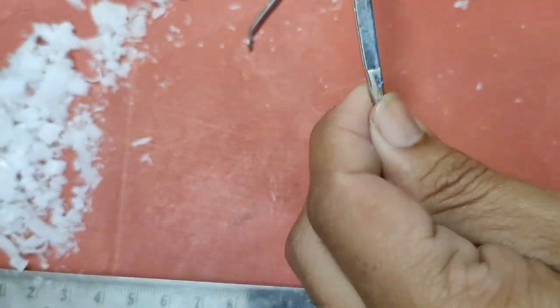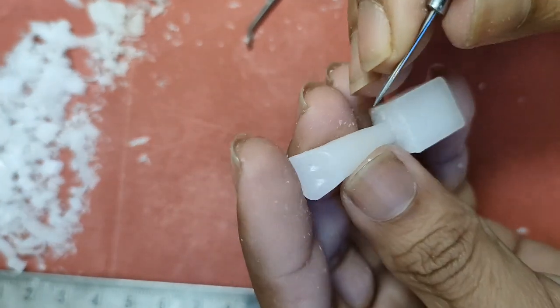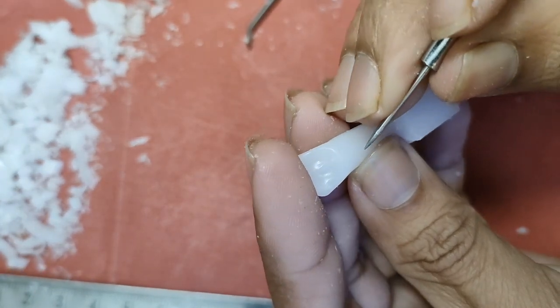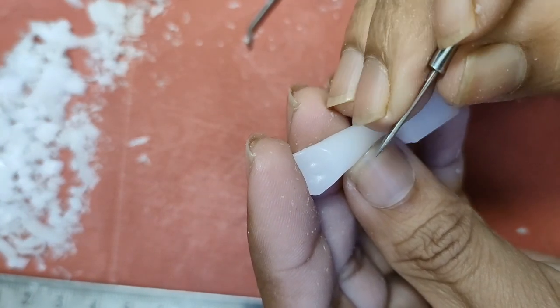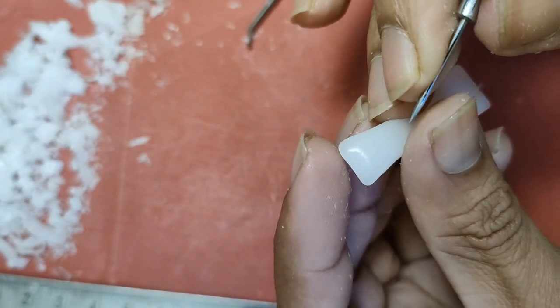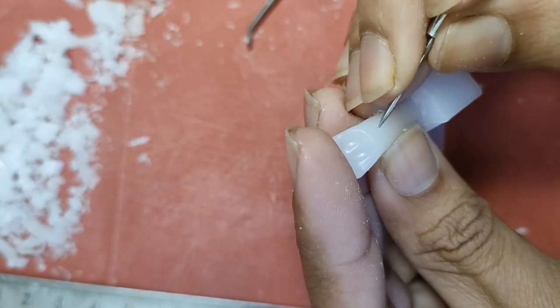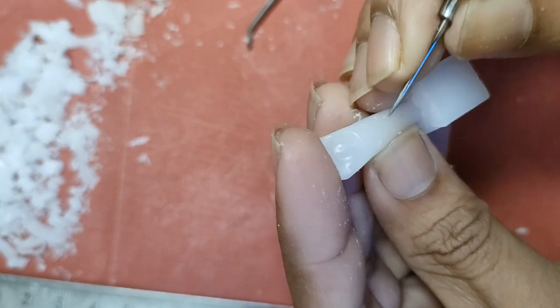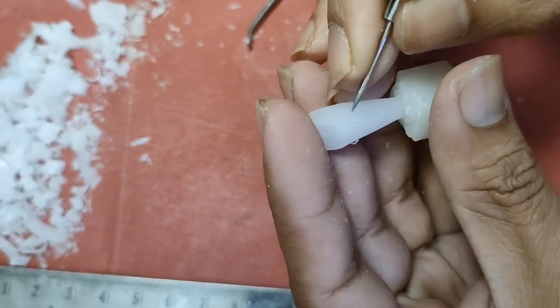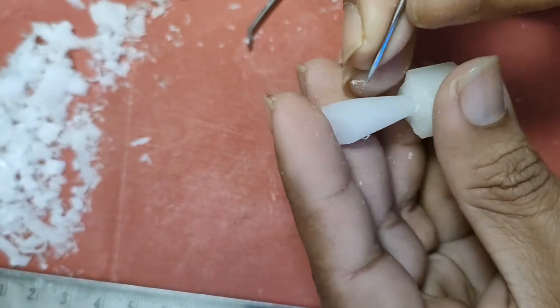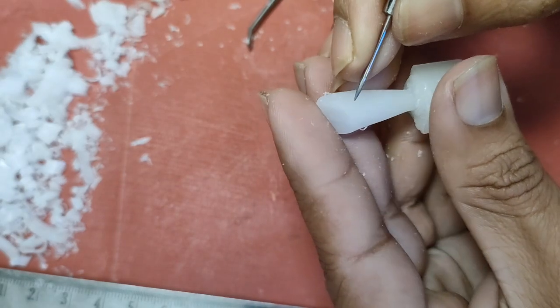So now we can take the divider in this way and draw the cervical line. It's not a straight line, it's a U shape on both the lingual and the buccal surface. We'll do it like this. It's a U shape, and we'll be making the curvature up to this point we just marked.